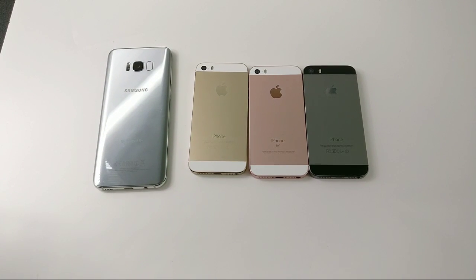Let's see what people are saying here. We got, can you downgrade iOS 11 Beta 2? Well, we haven't upgraded yet, so not yet.